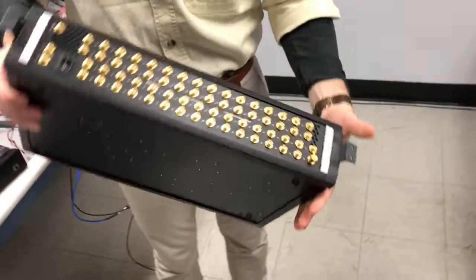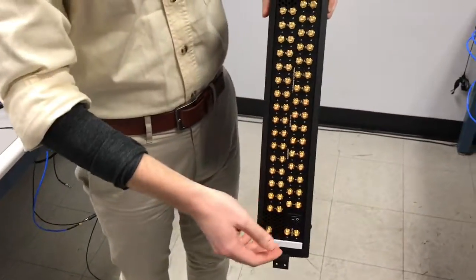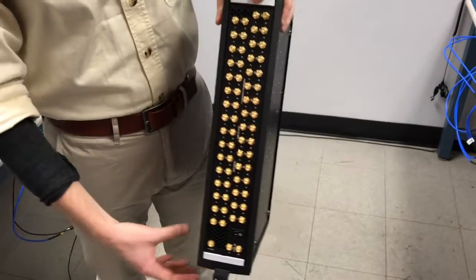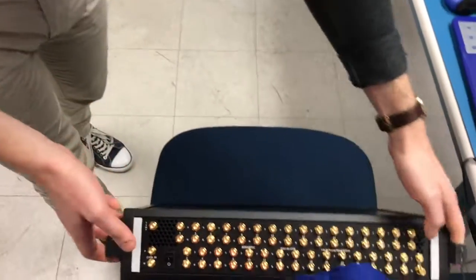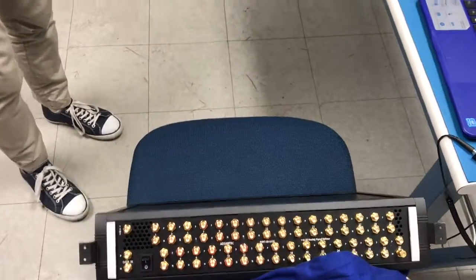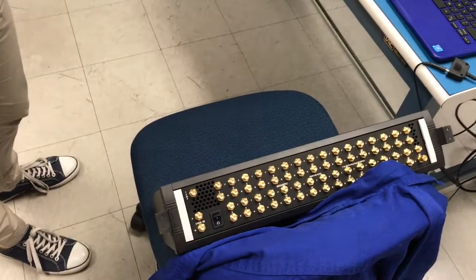We can put it in a box like this. It can be rack mounted. We can create this, design this any way you see fit. And the connectors can be connected inside the box so that you only have outputs coming out. Everything will be connected inside the box. You will only see the stuff that you need outside.